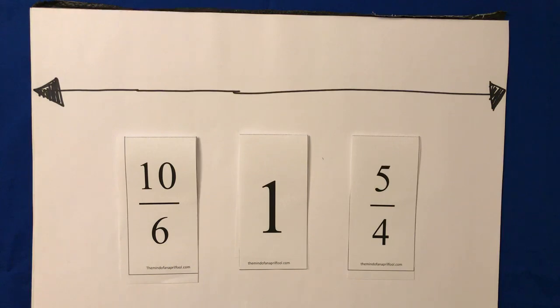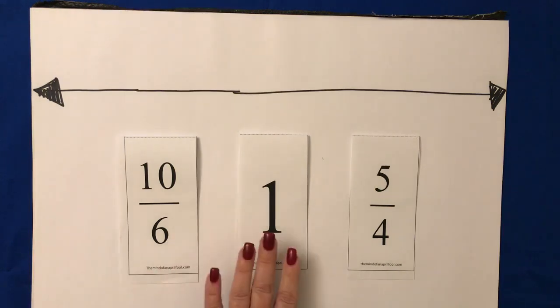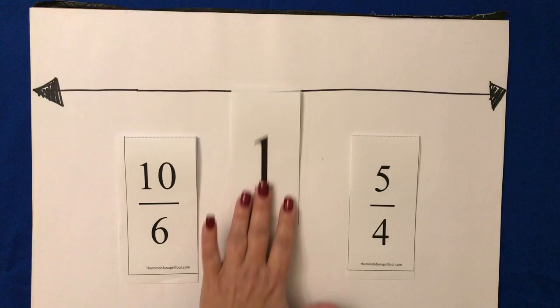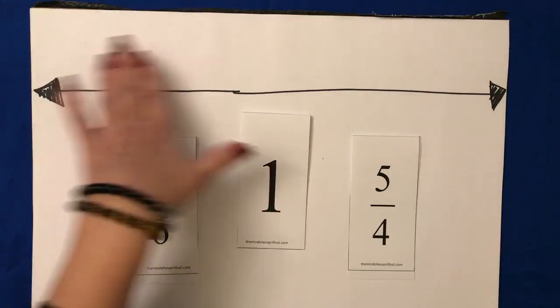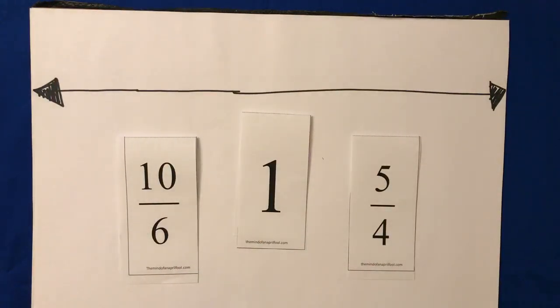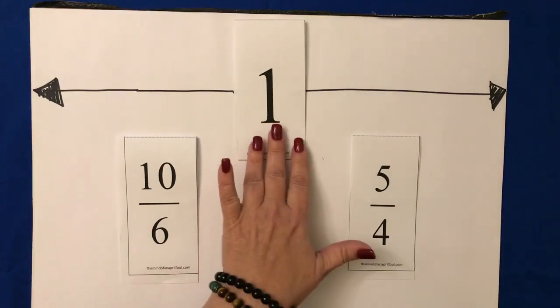Okay, so where would you like me to put the 1? If I slide it up here, do you want me to put it in the middle of the number line? Do you want me to put it on the left side, the right side? Where would you put it if you were just getting started to put these in order? 1 is first. Okay, at the beginning.